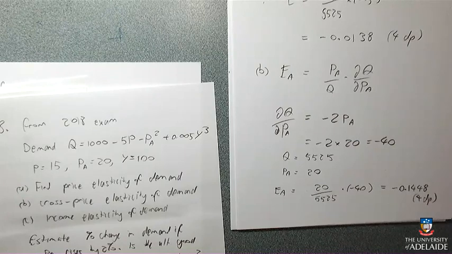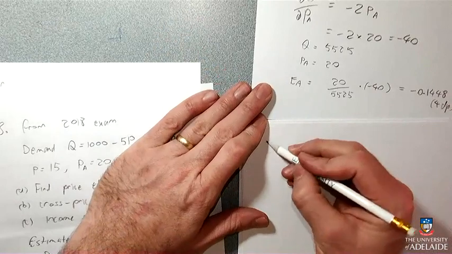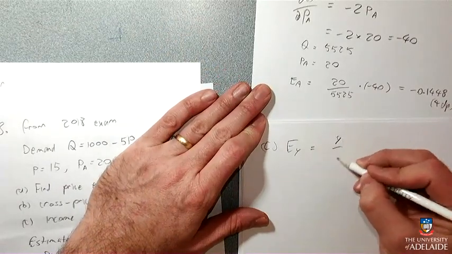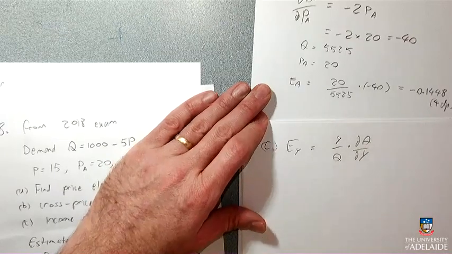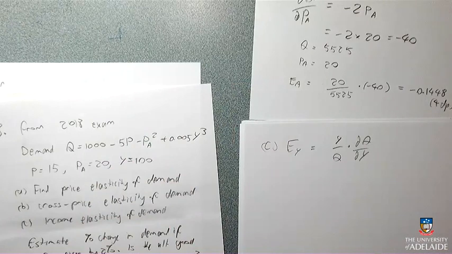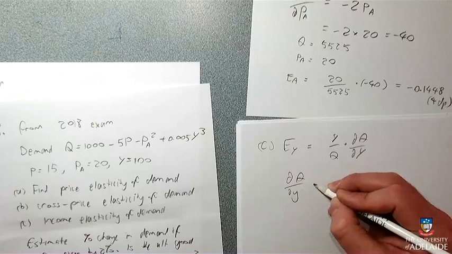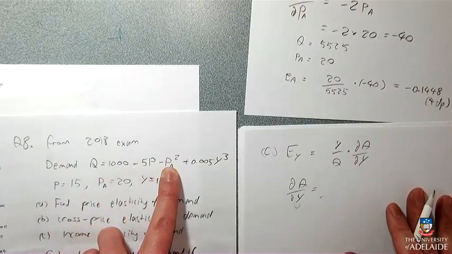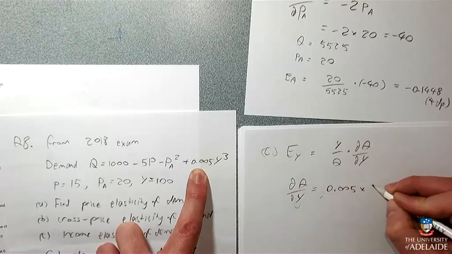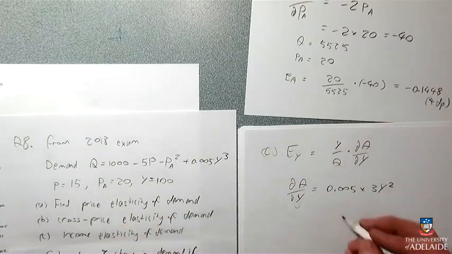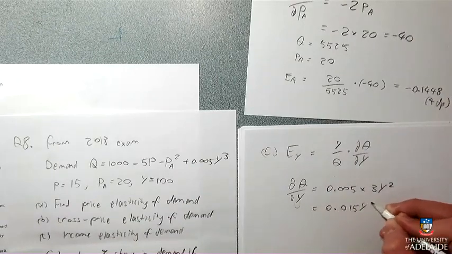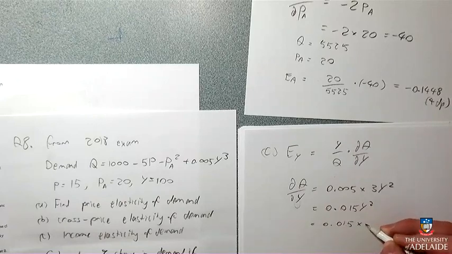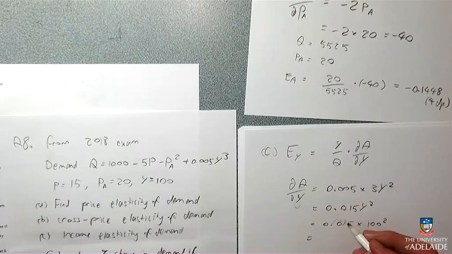So the income elasticity of demand is the same, but with Y in the position of P. Yay! Yep, good. I could do that all by myself. So dq and dy, let's see, 0, 0, 0, the 0.005 will still be there, times by 3y squared. To 50, no, 150. Right.